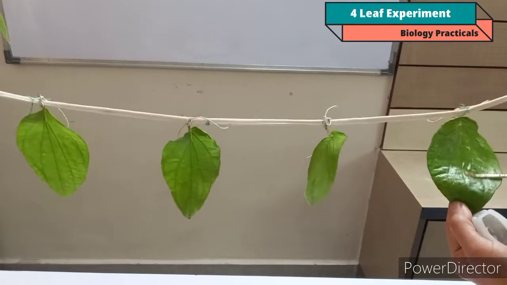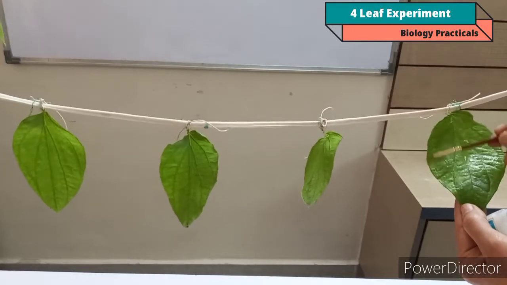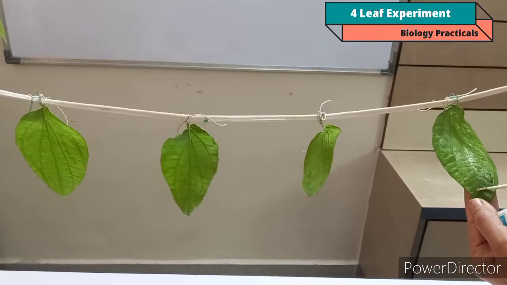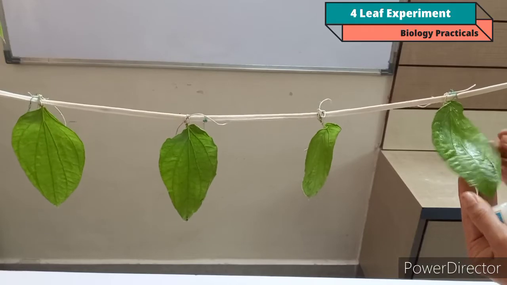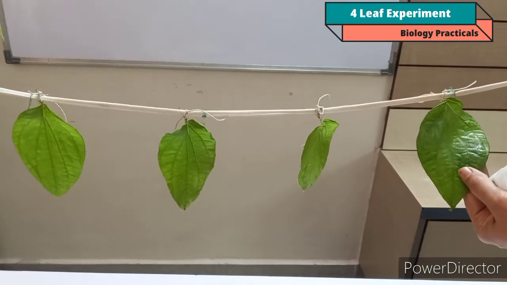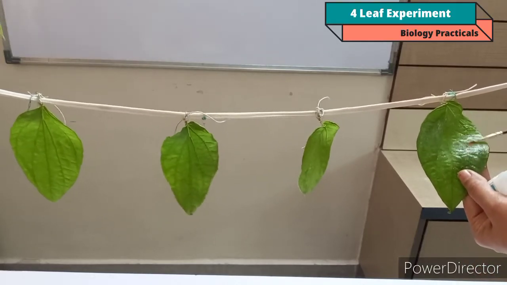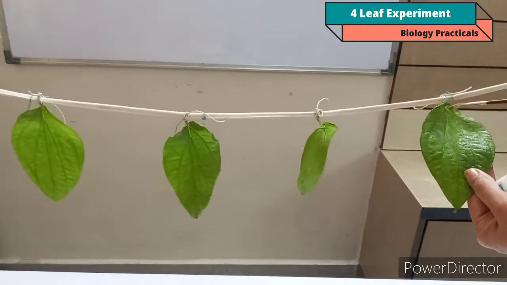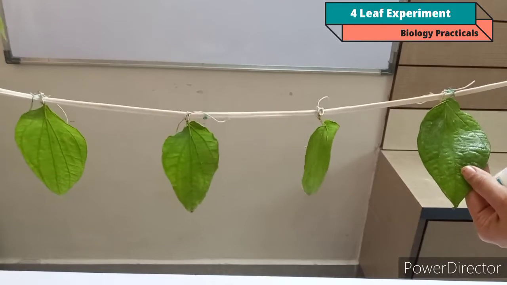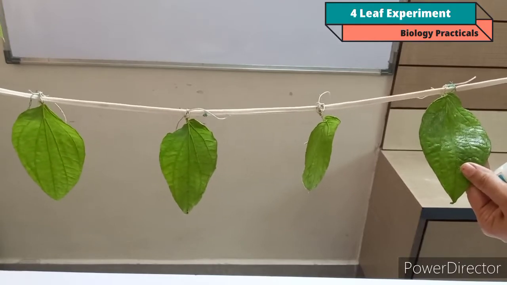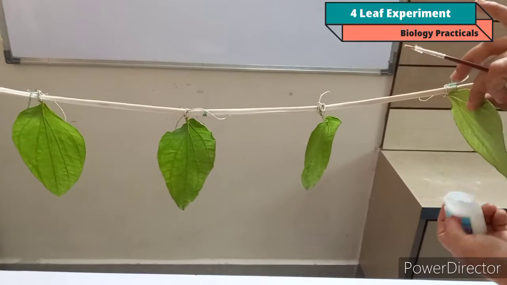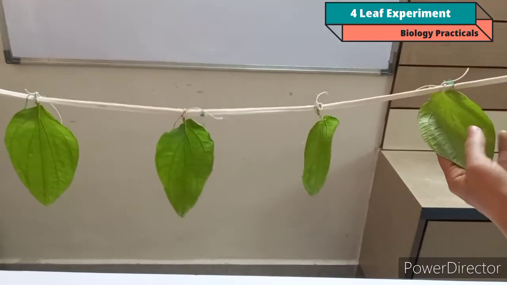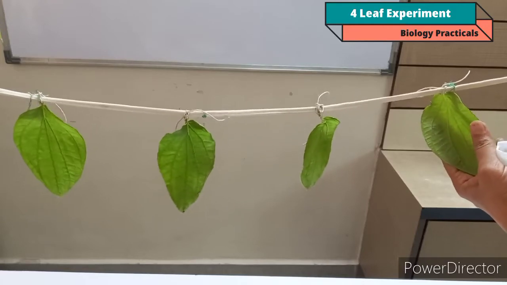Here we are applying this Vaseline on the leaf surface to block the stomata. With the help of Vaseline you can easily block the stomata. So on leaf A you have to apply the Vaseline on both the surfaces. This is the upper surface, and now I am going to apply at the lower surface also. In this way apply Vaseline on the upper and lower surface of the leaf.